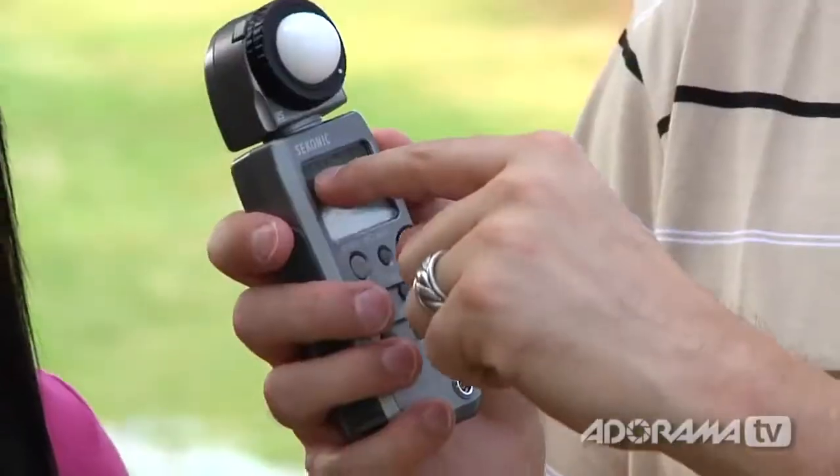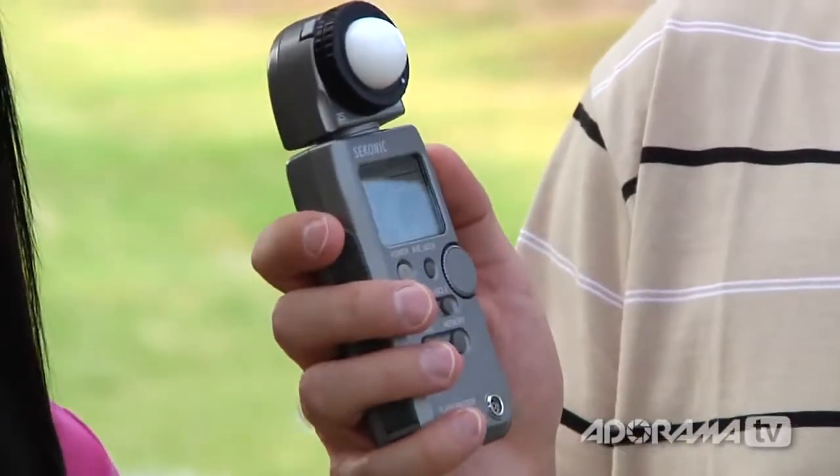Erica here is our model, and what we're doing is I've set my Sekonic meter here to ambient mode, which is the first little mode right here on the dial. And what we can do here in ambient mode is choose to shoot in either aperture priority or shutter priority, meaning that I'll tell the meter, I know what aperture I want to shoot at, you tell me what shutter speed to put my camera on, or I can say I know what shutter speed to shoot at, you tell me what aperture value to set my camera to.